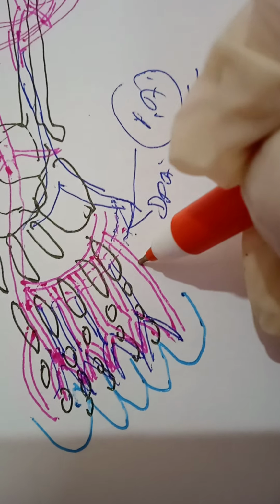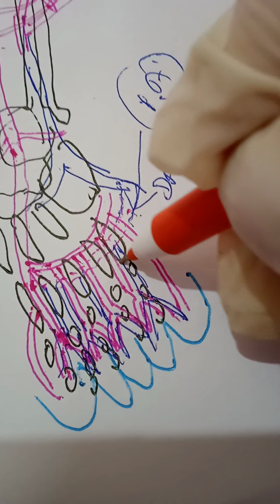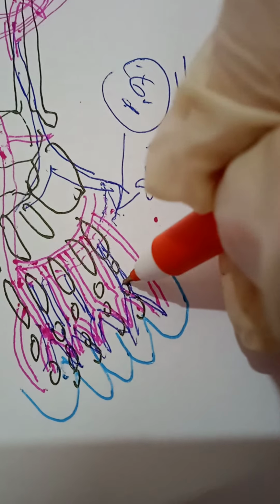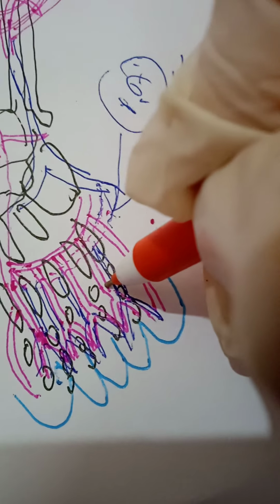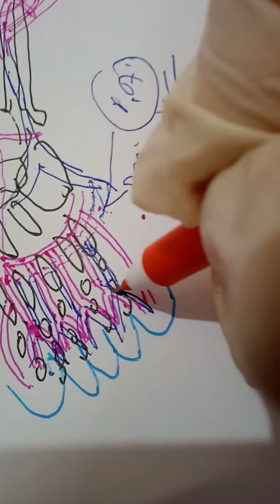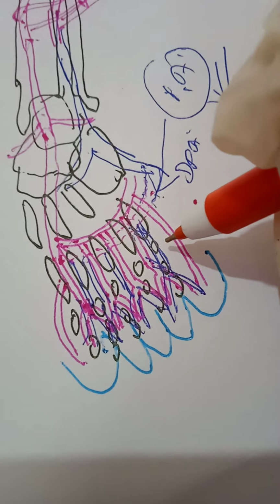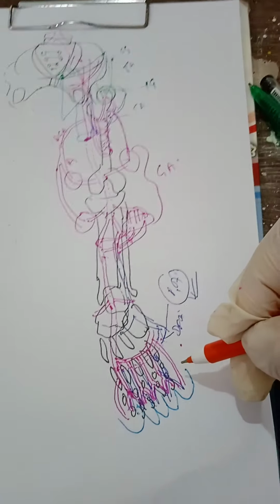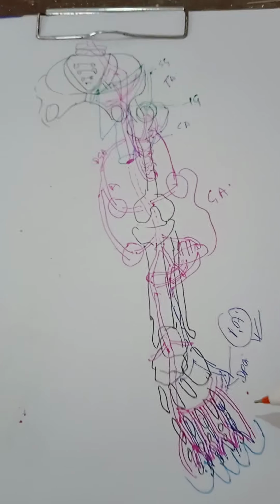This plantar metatarsal artery in blue color is interconnected with the dorsal metatarsal artery in pink color at the proximal level and the distal level by the perforating arteries. Okay. So, this is about the whole arterial supply of the lower limb.